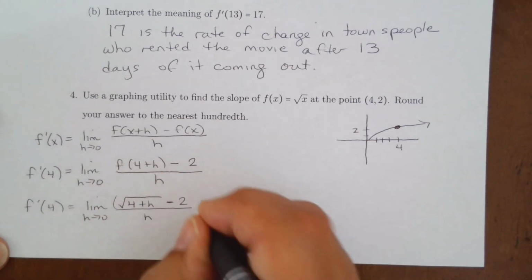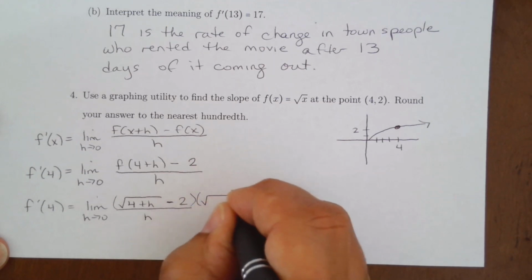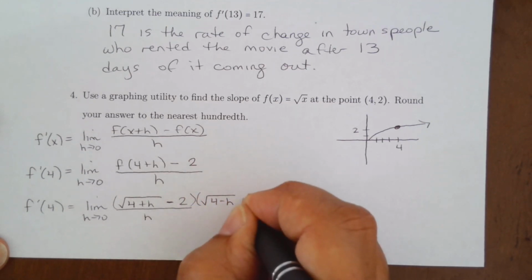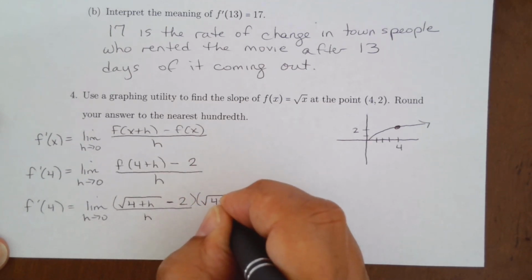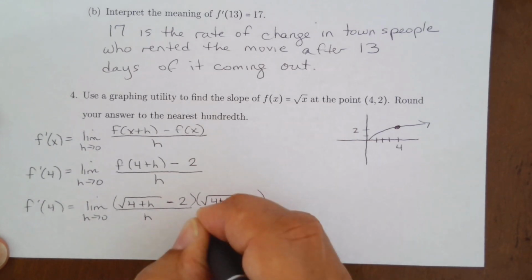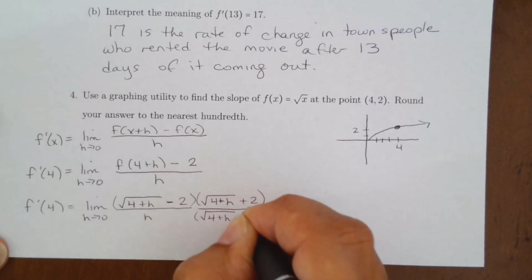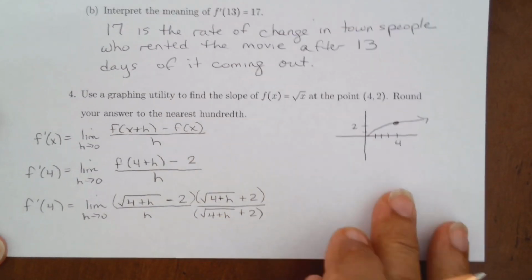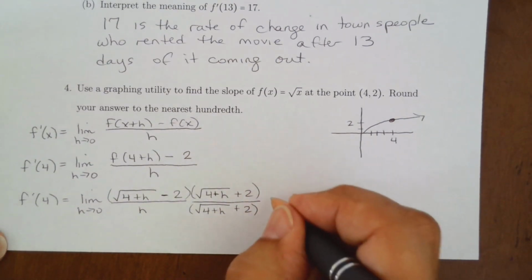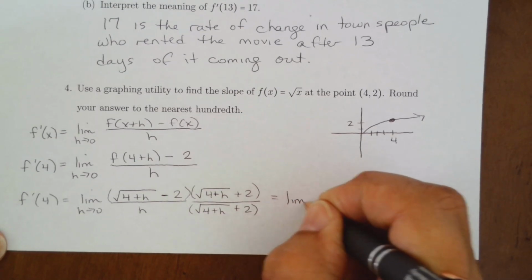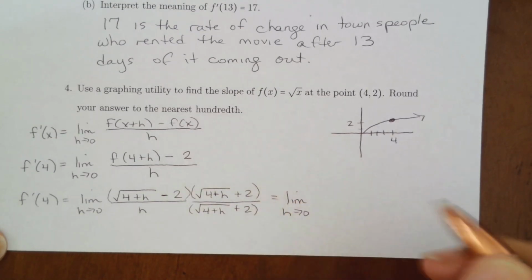So I'm going to multiply the top and the bottom by the conjugate, which is square root of 4 plus h plus 2. Right, change the sign in the middle. All right, so use the conjugate. And what will that give us? That's the limit as h approaches 0.